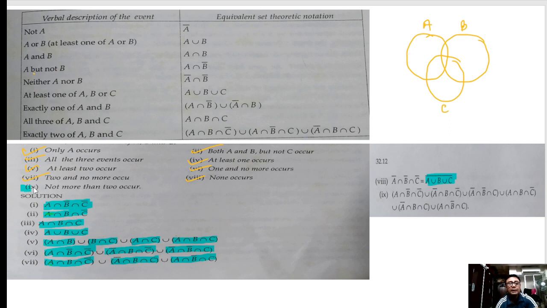And that means the next one is not more than two occurs. So not more than two occurs is this part. That means more than two cannot occur. So see, this part is complement, this is complement, this is complement, not more than two. So any one of them can also not occur. So these are the things. Clear? Now based on this, we will be moving ahead with the chapter, and let's see how to solve this type of numericals. Clear? So let's move ahead.